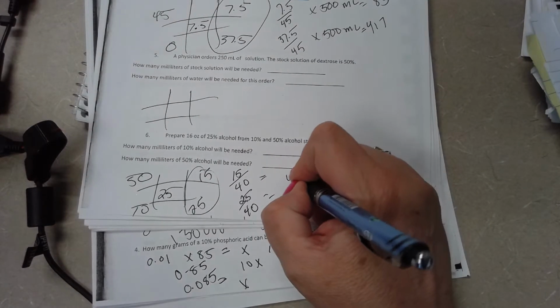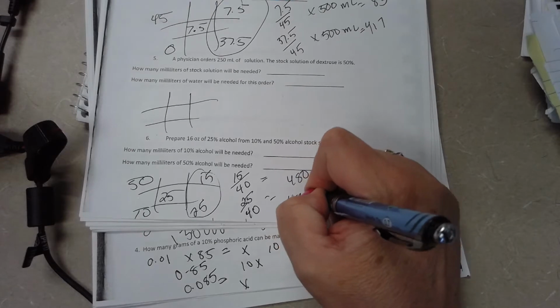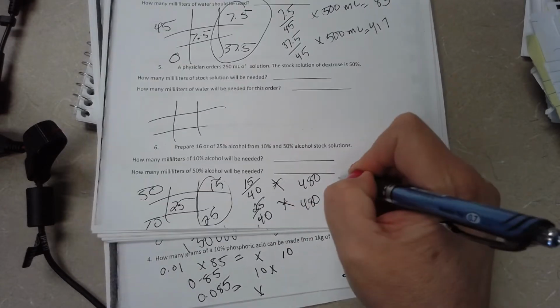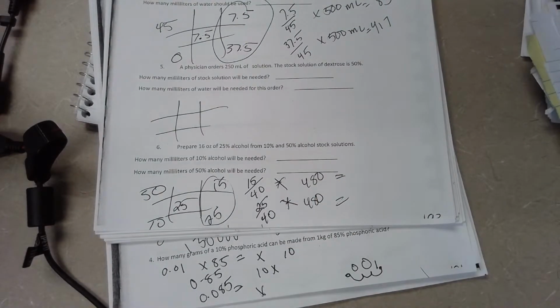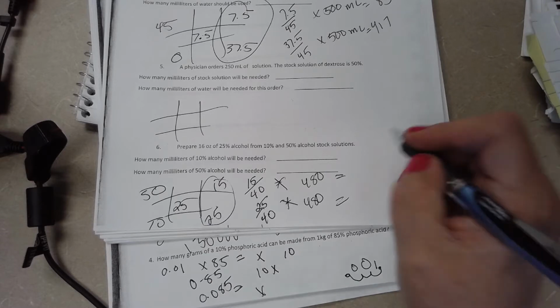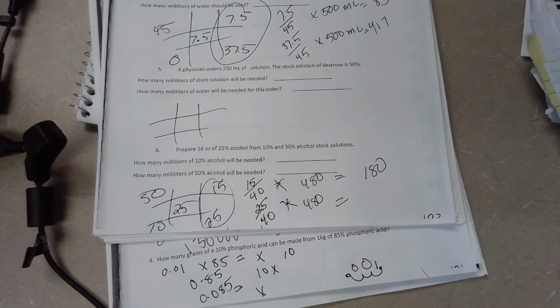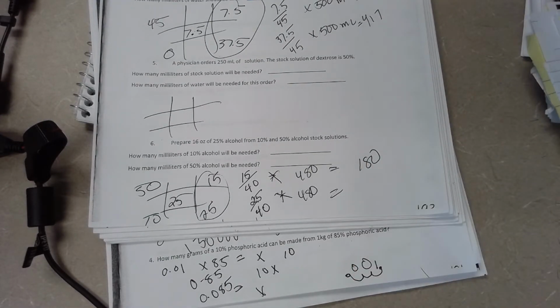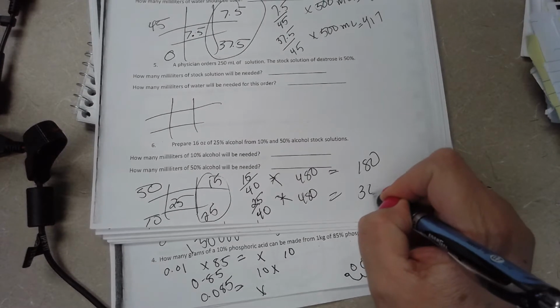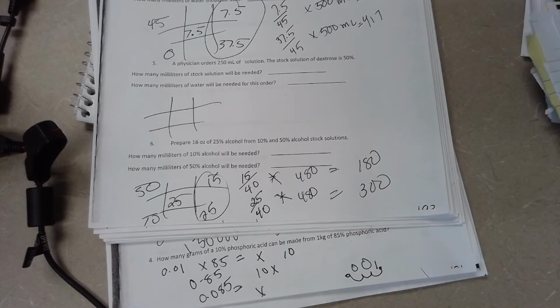I get 480. That should actually be times. Okay, 15 divided by 40 times 480 is 180. So this needs to be 300. Yep, we're good.